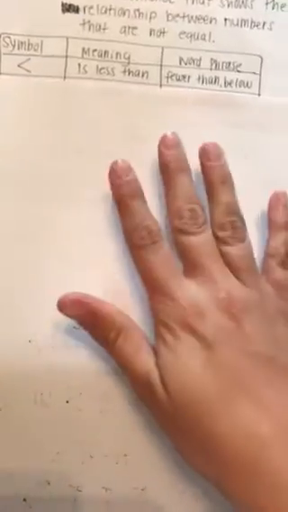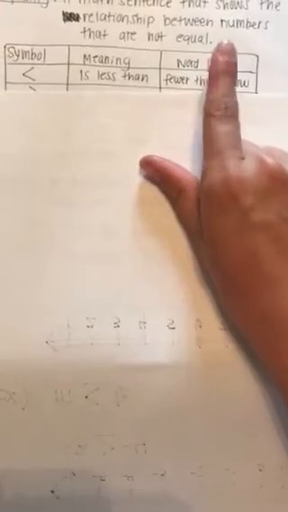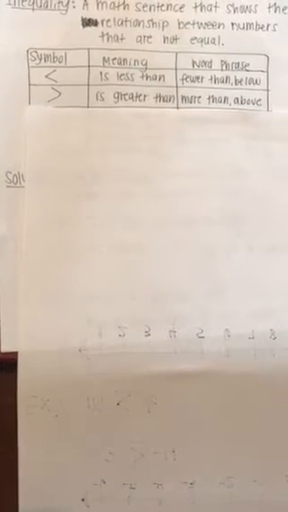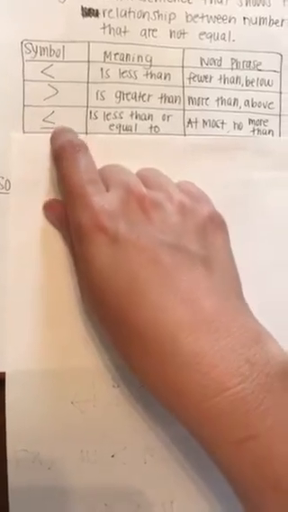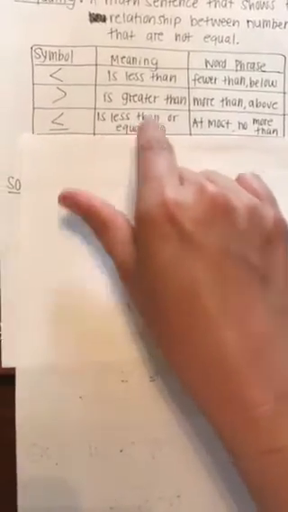This sign means is less than. That's how we'll read it, is less than. Sometimes if you read a word problem, they might use words like fewer than or below. 3 is fewer than 4. That would just mean this less than symbol. There's greater than. When it points that way, it's greater than. When it looks like a less than sign, but then there's that line under it, that means it's less than or equal to.